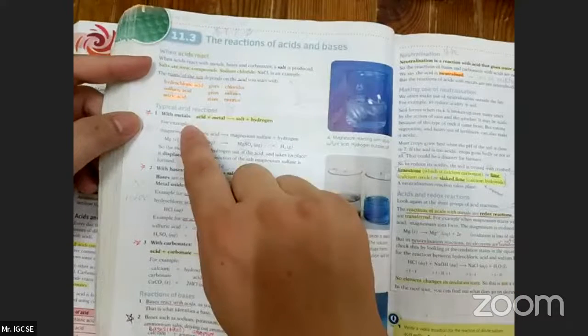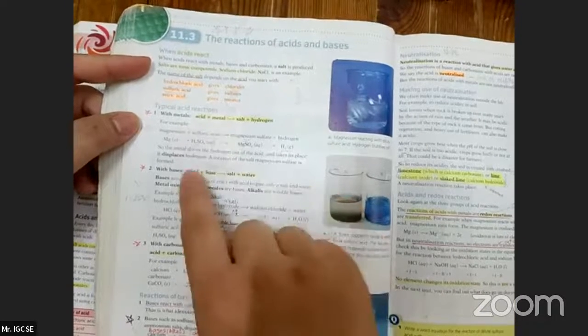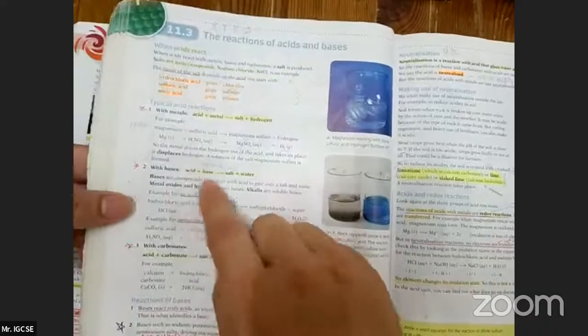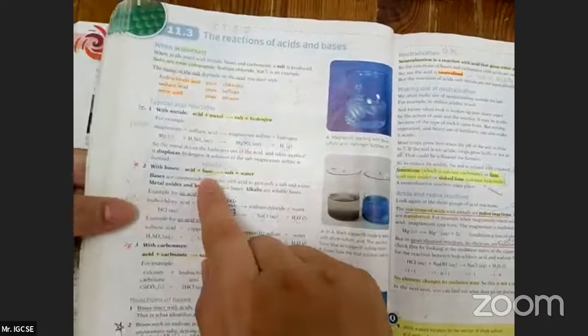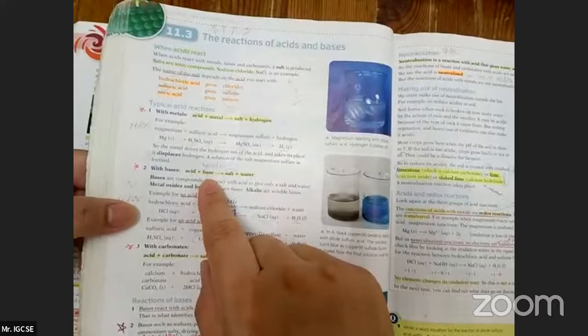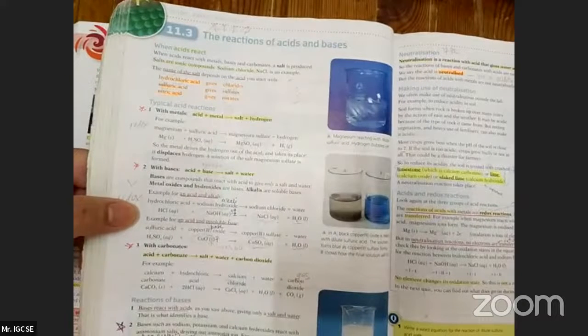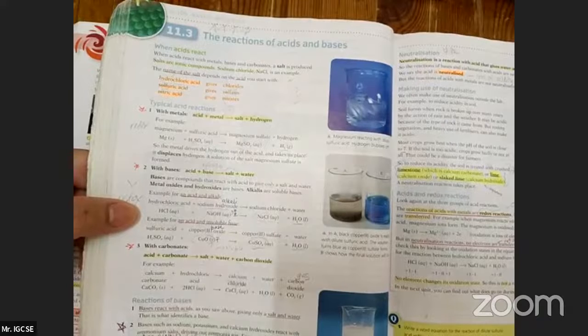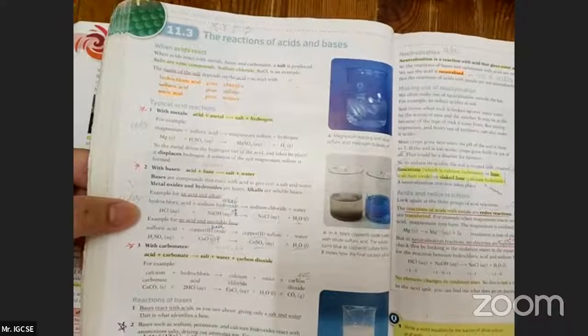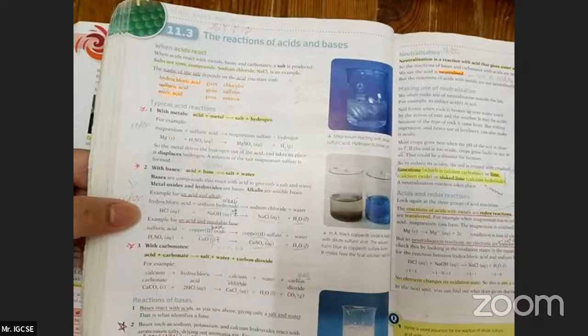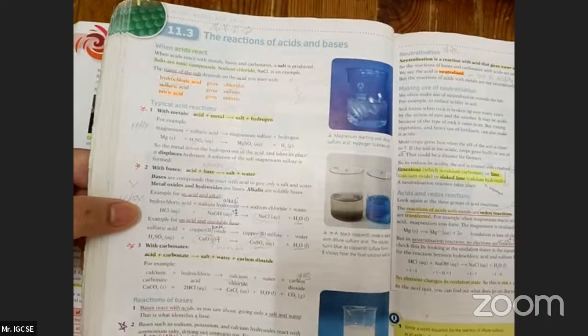With acid, we have metal, and acid and base, where base is a dry version of the alkaline. If the alkaline is dry, we call it base, because some rocks do not dissolve easily in water. Others tend to dissolve in water, so we call it alkaline.